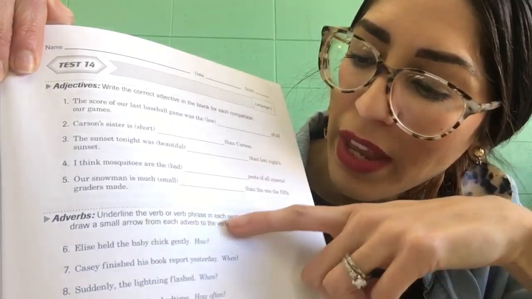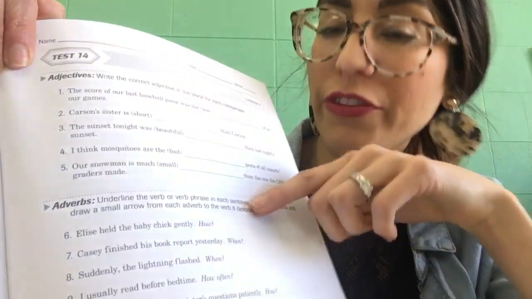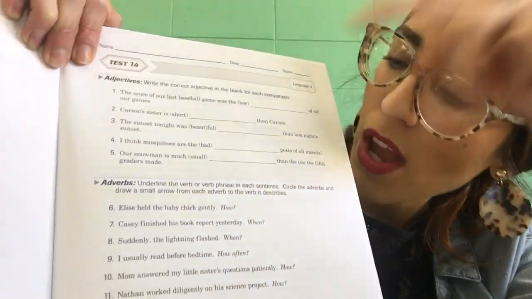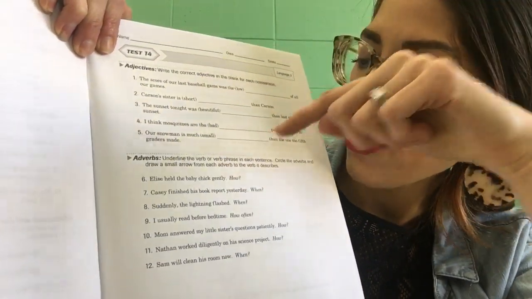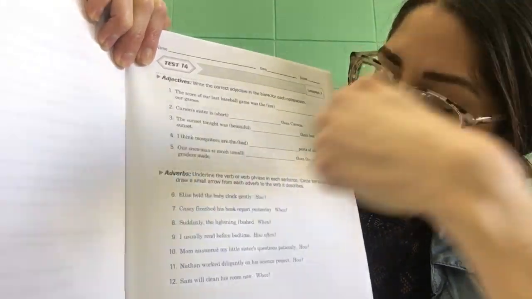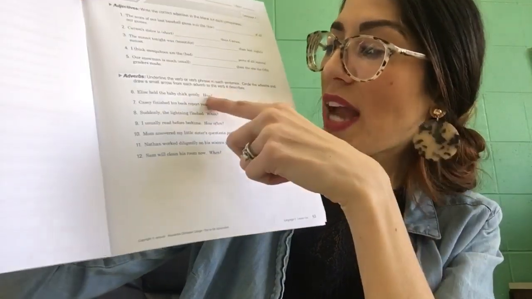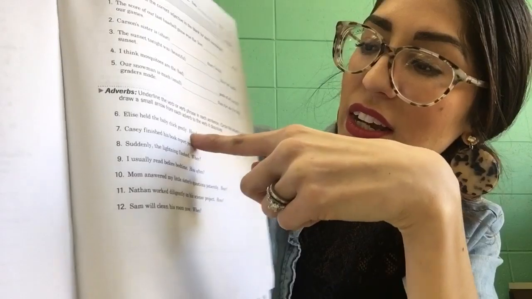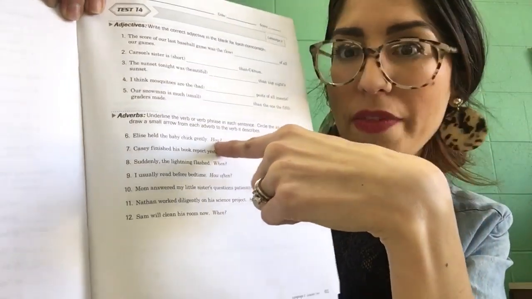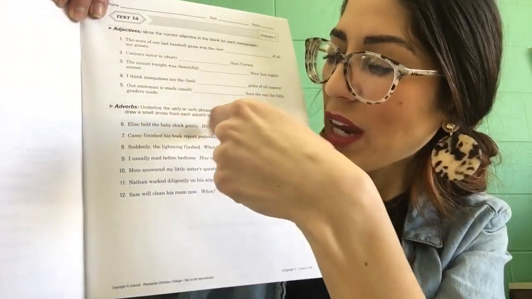Okay, and then the next one says adverbs. Adverbs here, and then this says underline the verb or verb phrase in each sentence. You'll circle the adverbs and then draw a small arrow from each adverb to the verb it describes. So super easy. All you'll be doing is underlining your verb, and then you're going to be circling your adverb and then drawing the arrow to the verb. That is all you're doing for this part, okay? So easy. And they even tell you the questions at the end, like how, and then once you find your verb, okay?